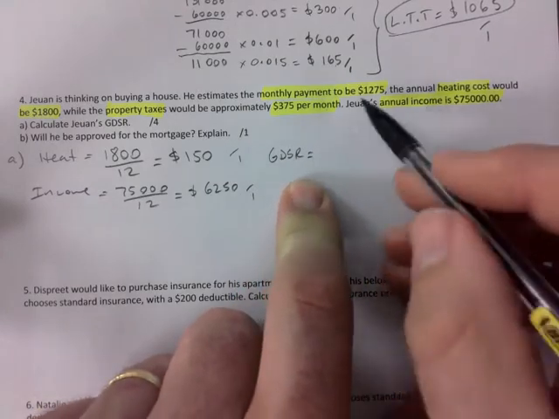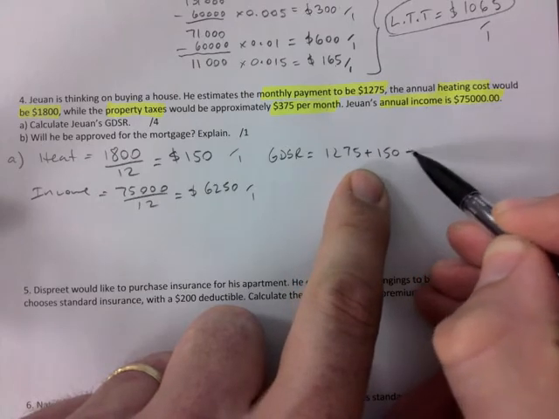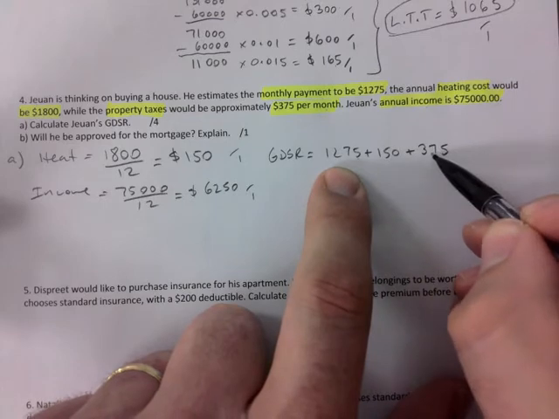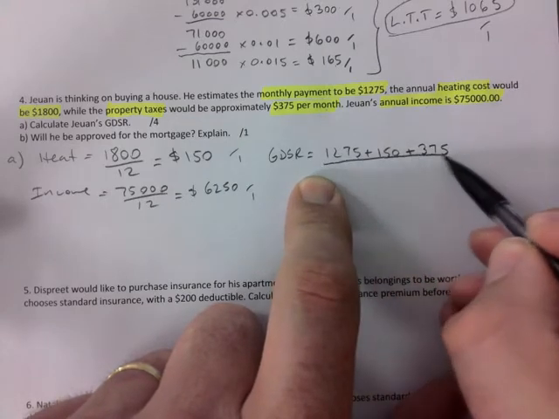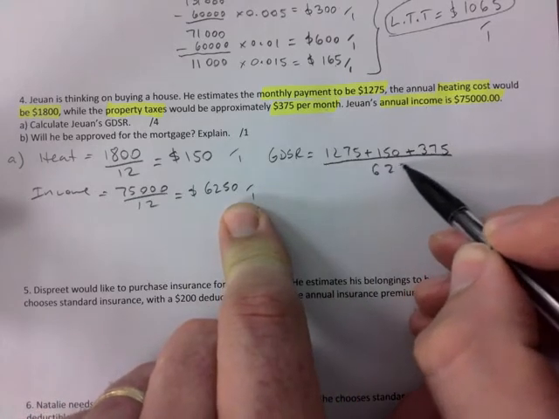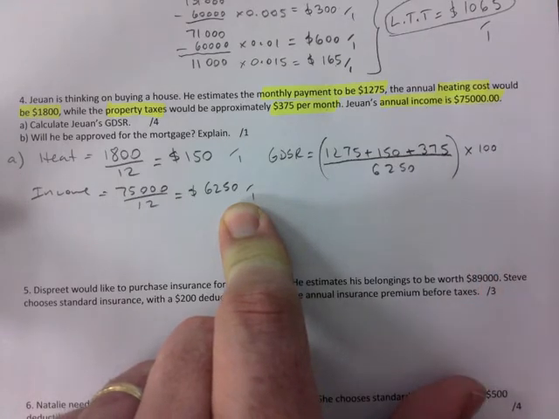So the GDSR calls for mortgage payment plus the heating plus the property taxes, in no particular order, as long as those 3. Those are called the housing costs, right? Divided by the income, which is 6,250. And I multiply that by 100.